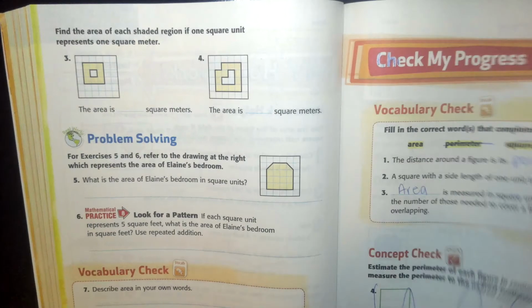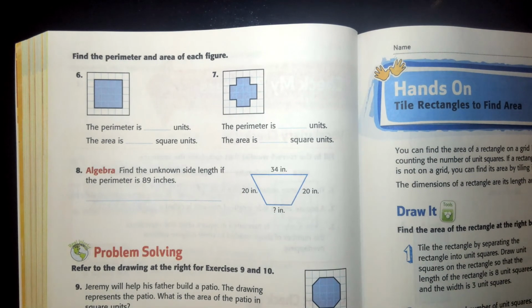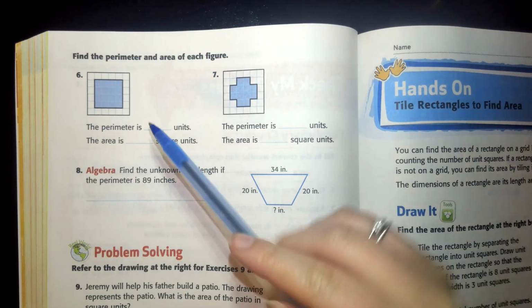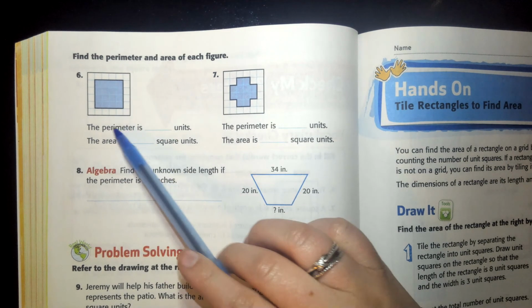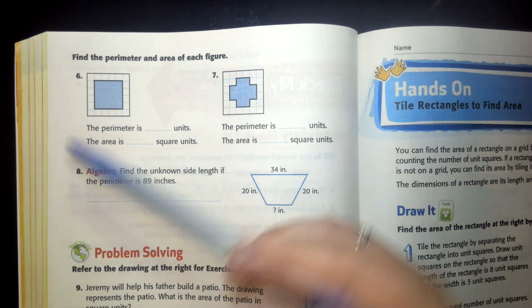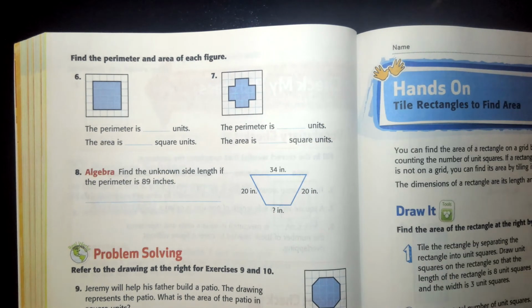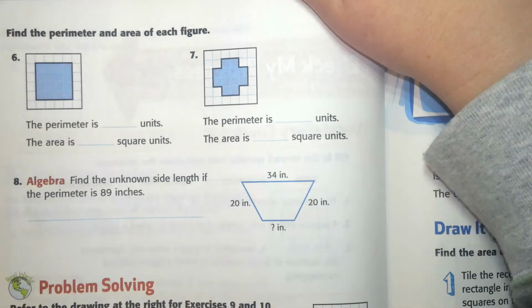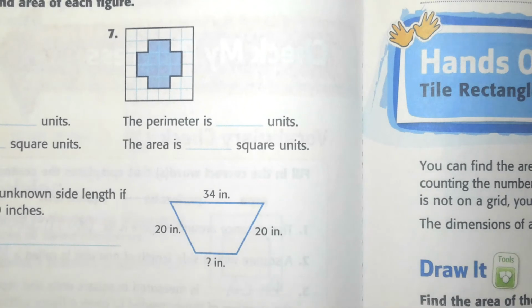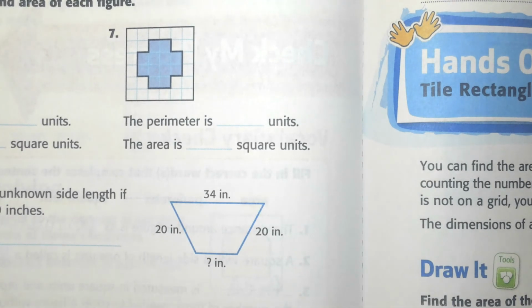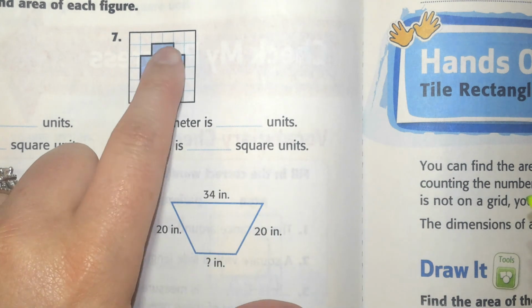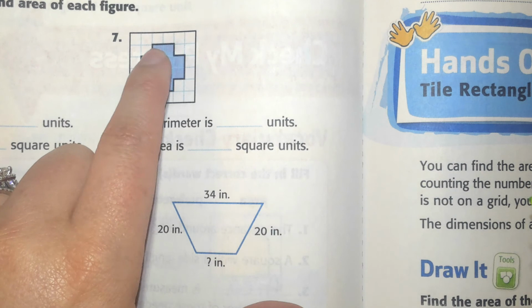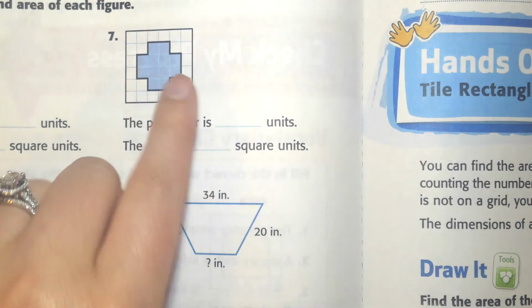All right? So flipping to the back page of your Check My Progress, we have questions 6 and 7. They say find the perimeter and area of each figure. Okay? Number 6 is a little bit more straightforward because you have a shape that is just a square. So I'm going to do number 7 because that one's a little bit trickier. So I'm going to zoom in on it for you. So remember, the perimeter is the distance around the outside of the shape. We are going to count the number of sides that we see here with the squares to see how many little parts of that square are covering the outside because it's not labeled for us.